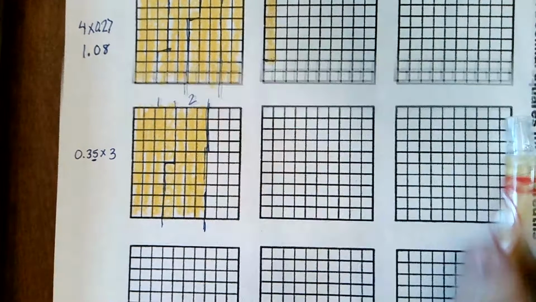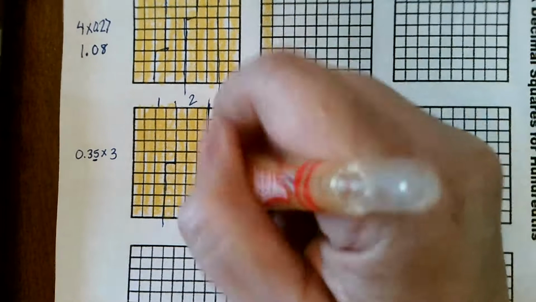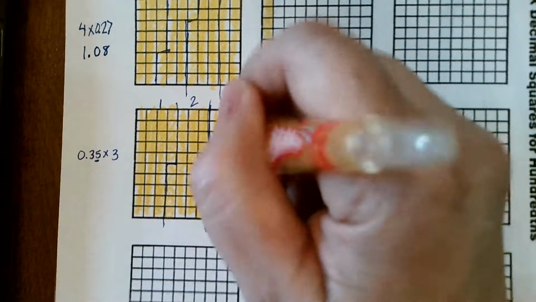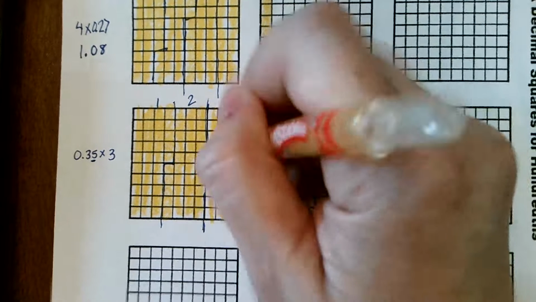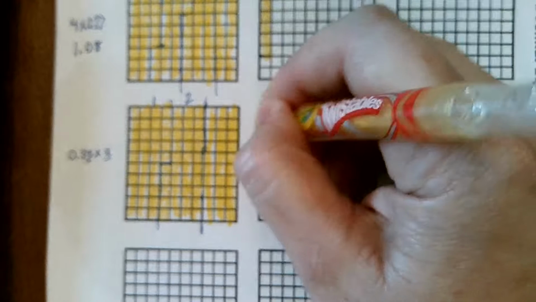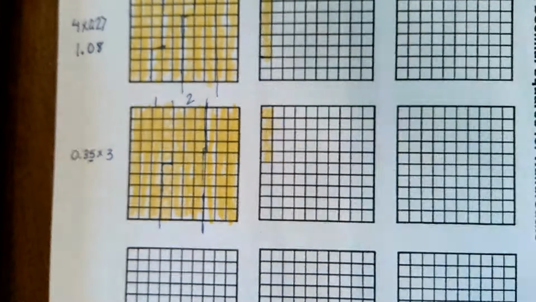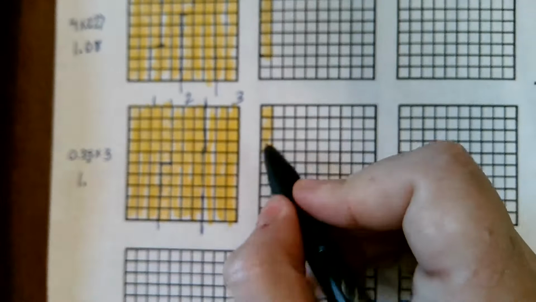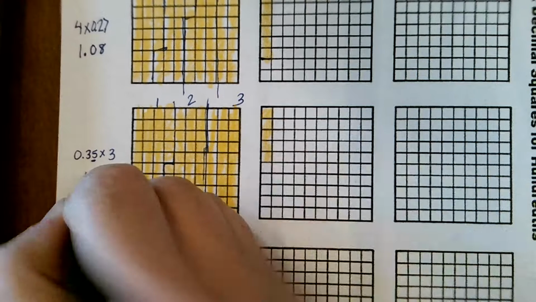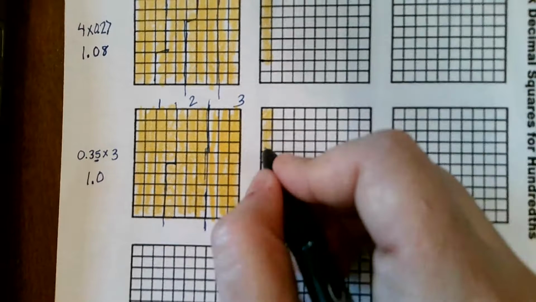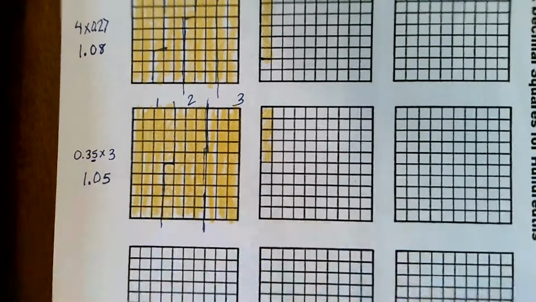So that's 2. And then 1, 2, 3, and 1, 2, 3, 4, 5. That's 3. So again, they see that 1 whole, and they only have hundredths here, so no tenths, and 1, 2, 3, 4, 5 hundredths. So that's multiplying by a whole number.